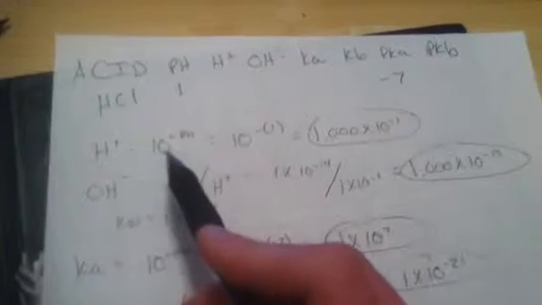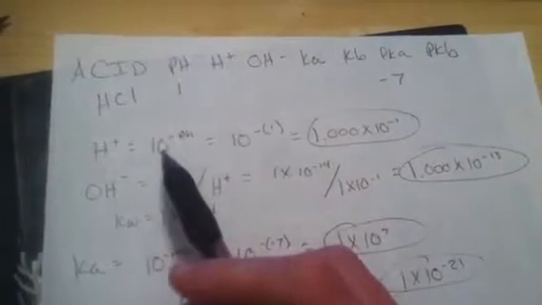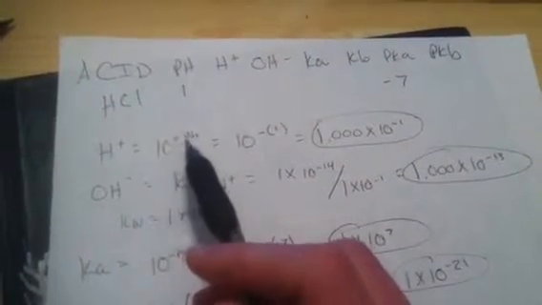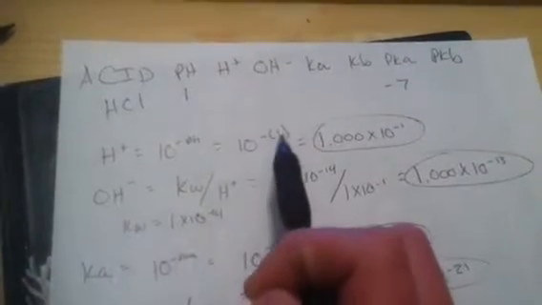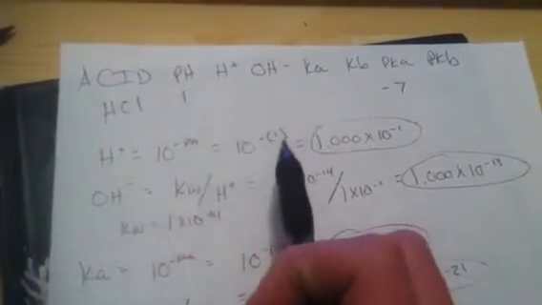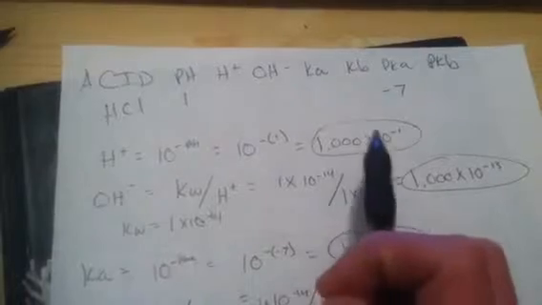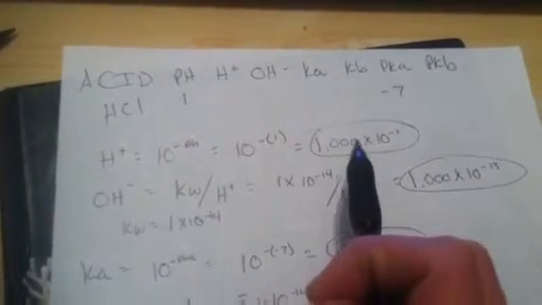To figure out the hydrogen concentration, we're going to take the inverse log of the pH. We just plug that in, one right here, and that gives us the hydrogen concentration.